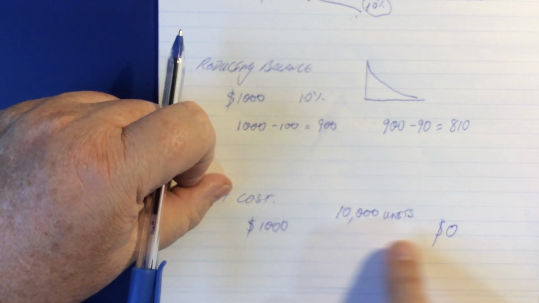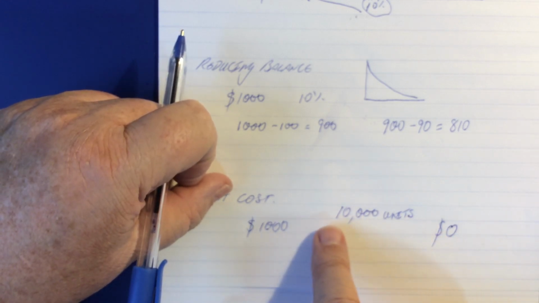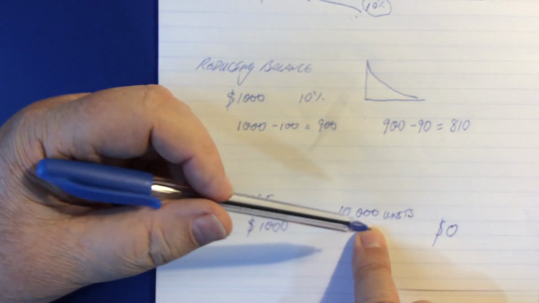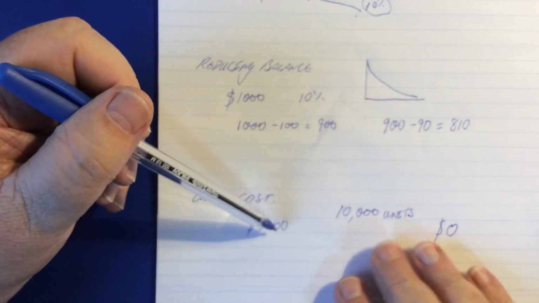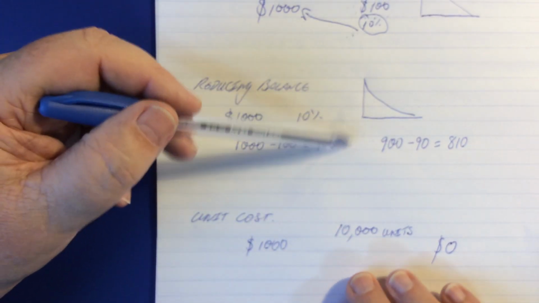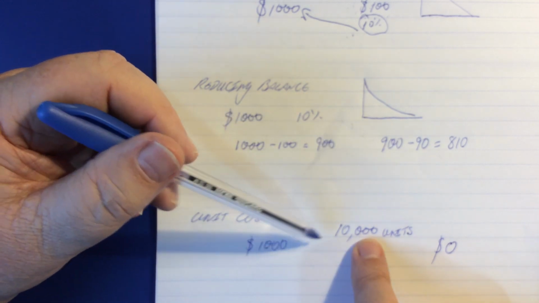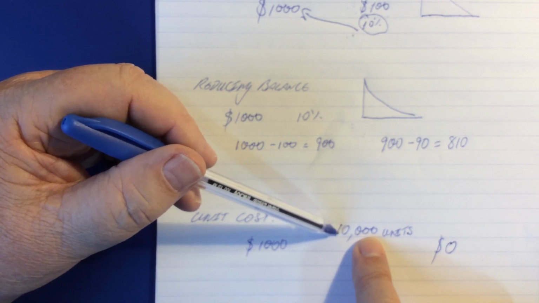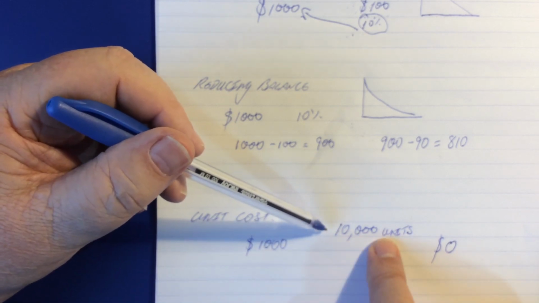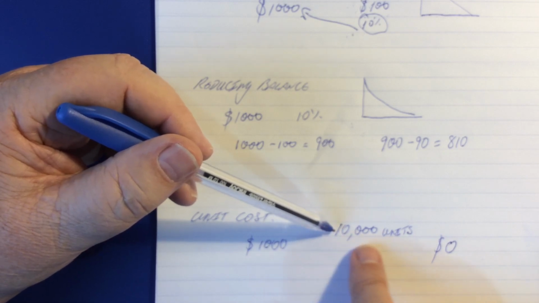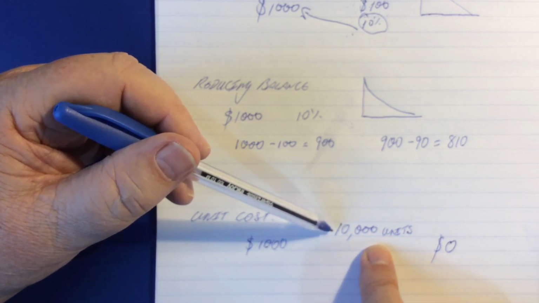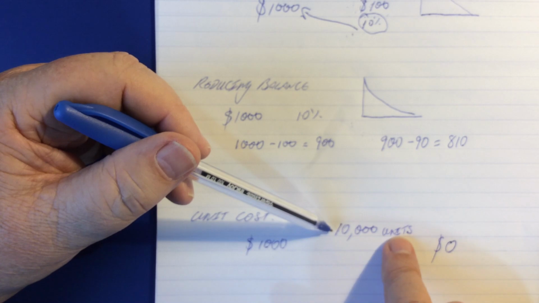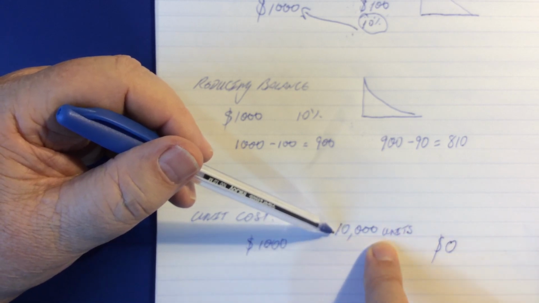So this is the purchase price. This is what it's going to be worth at the end of its life after it's produced 10,000 units. Now, the fundamental difference between unit cost depreciation and these other forms of depreciation is that this is calculated in units of production, not time. So it might take 10 years to produce 10,000 units. It might take 1 year. That doesn't matter. The depreciation is calculated according to the number of units that are produced.